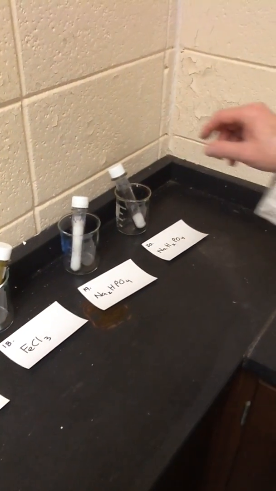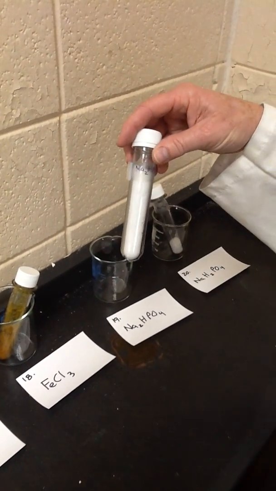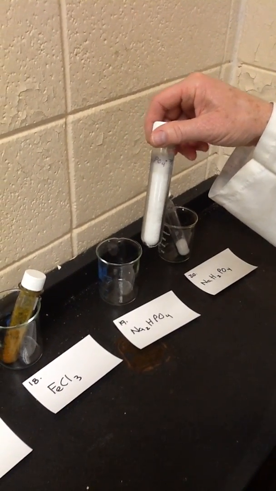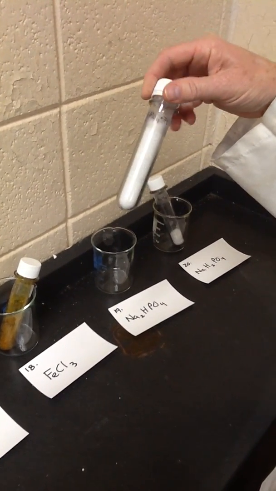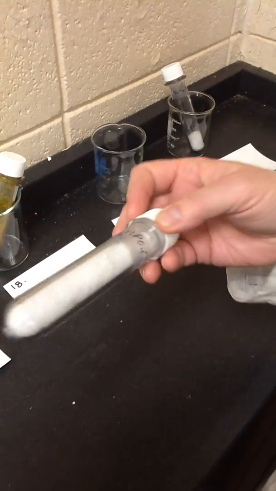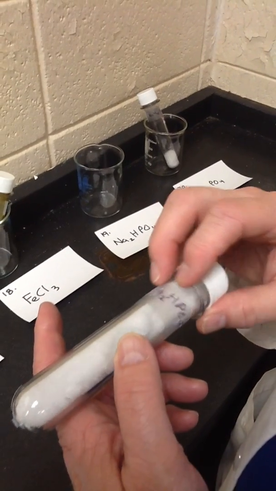The next 2 are very interesting salts. The first one is Na2HPO4, although this is technically the heptahydrate. We'll talk about hydrates when we do a hydrate lab, where we determine the amount of hydrate in a hydrated compound.